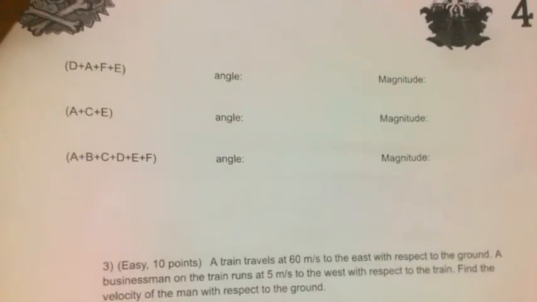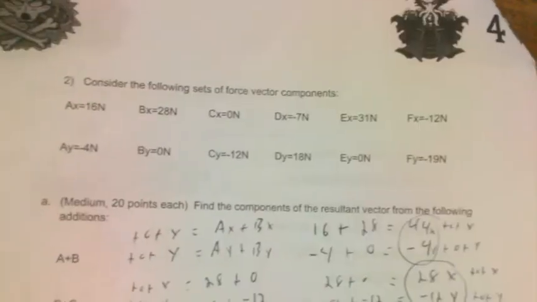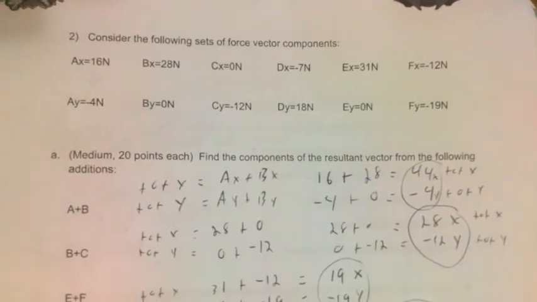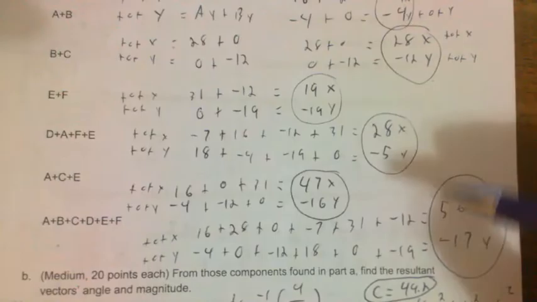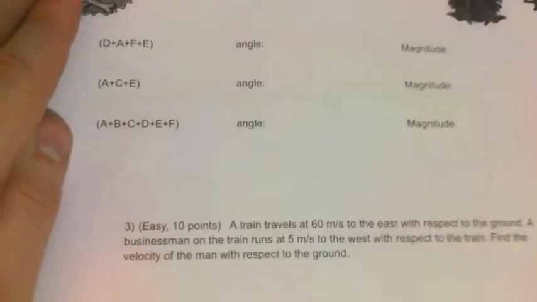Okay, and then these three are the same as those last couple questions. They're just printed on the other page. So up here we have this one's d plus a plus f plus e. That was positive 28, negative 5 that we found. So this is going to be positive 28, negative 5. We're looking for this distance, this angle.